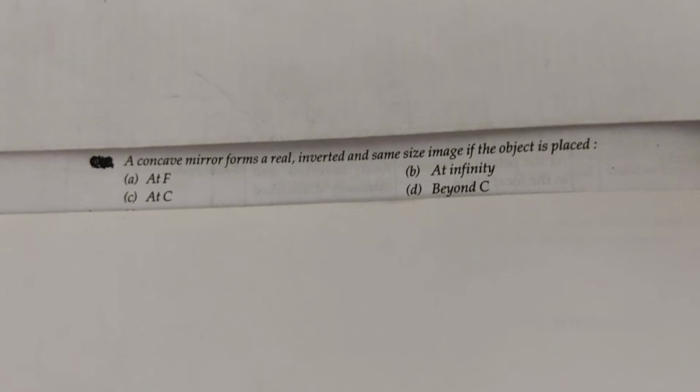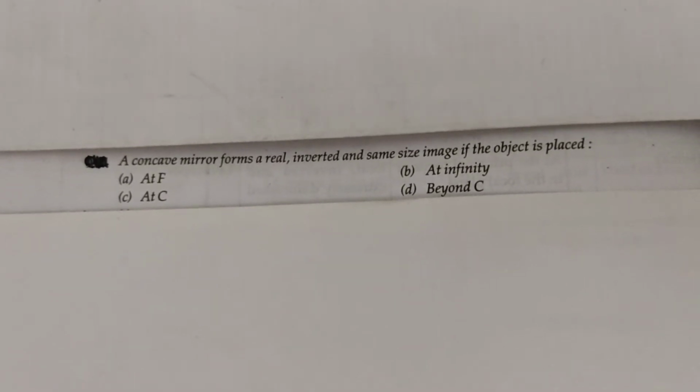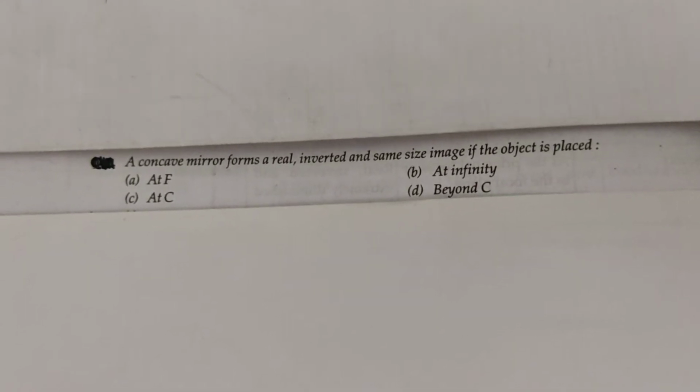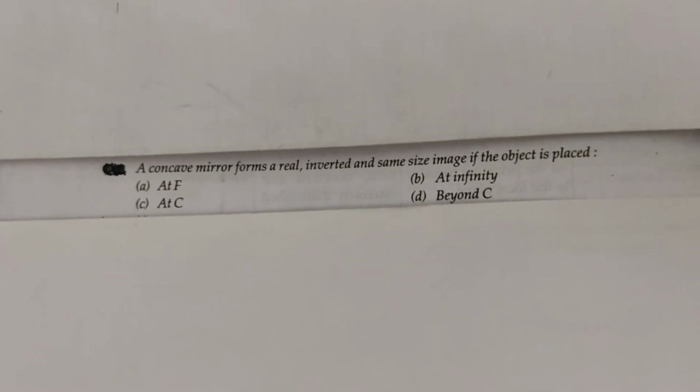Hello students, so let's start with the MCQs, and in this video we are mostly going to see the MCQs related to concave mirror. The first MCQ is, a concave mirror forms a real inverted and same size image if the object is placed. We know that this is possible only when the object is placed at center of curvature, that is at C, in front of a concave mirror. So C is the correct option.